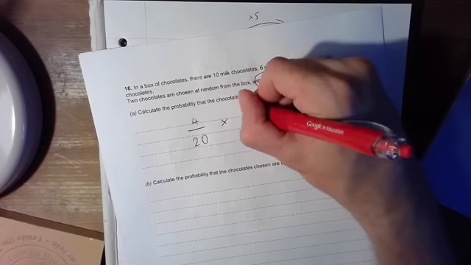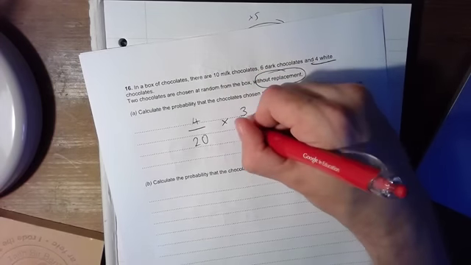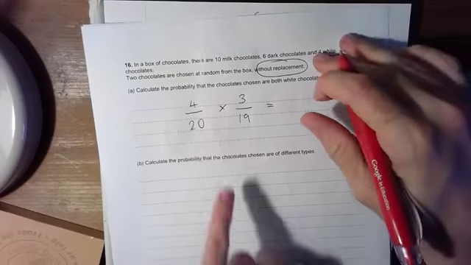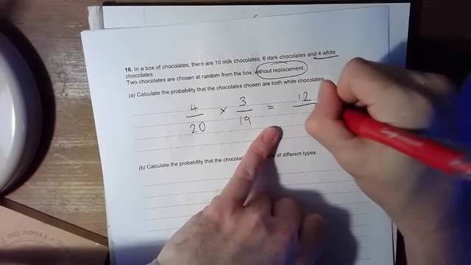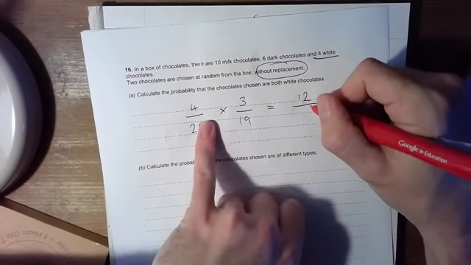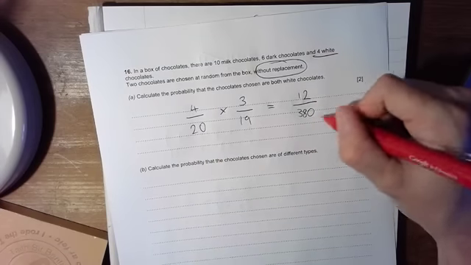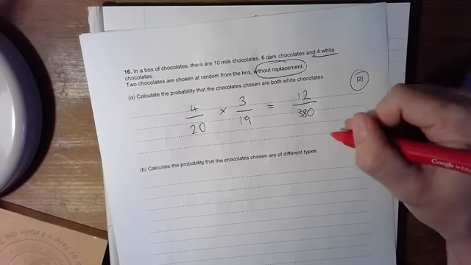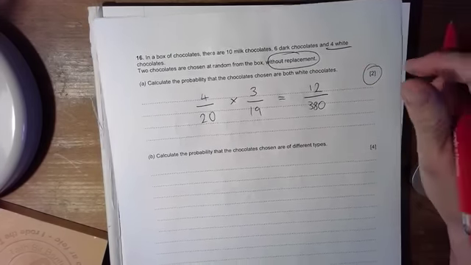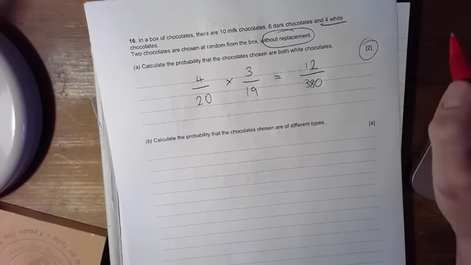So if I've eaten one of the white chocolates, that'd leave 3 in total left now, and it'd leave me 19 in total. 4 times 3 is 12, and then 20 times 19, 2 times 19 would be 38, add the 0 would be 380. Do not cancel that down, you get full marks for that. It doesn't say to cancel down anywhere, so don't bother. You could lose a mark if you cancel down and do it incorrectly.